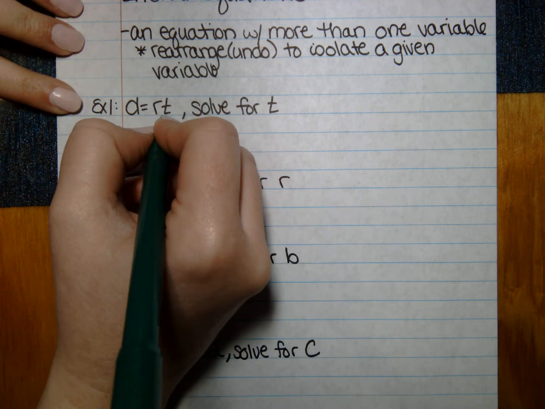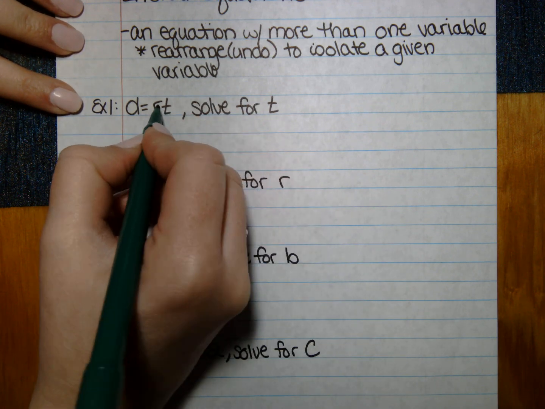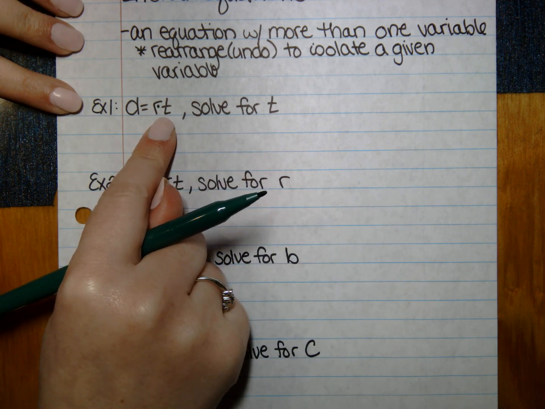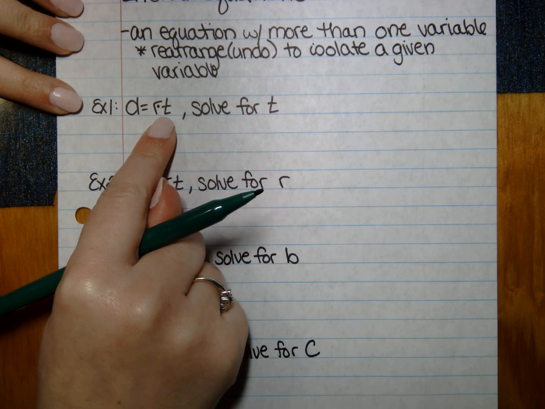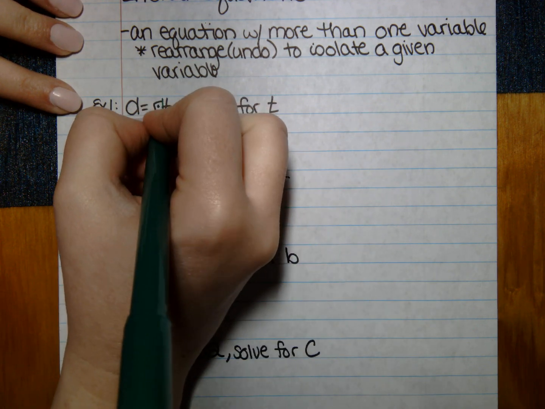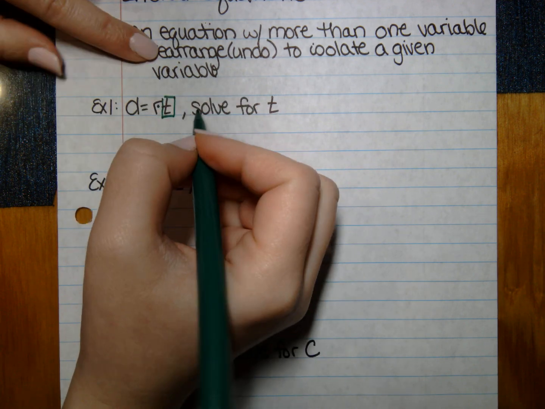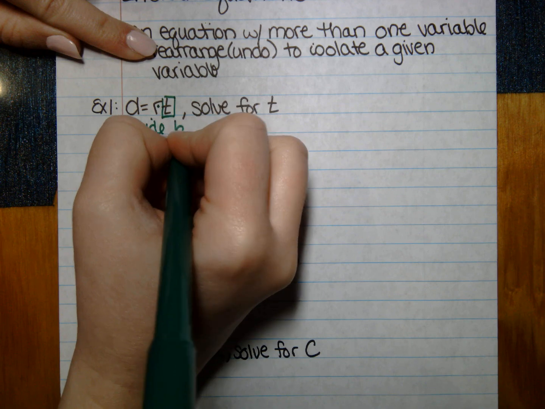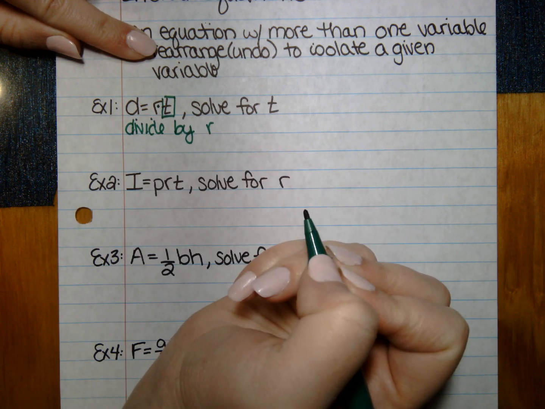So right now, it's telling you to multiply. We said that if you have variables touching or constants and variables touching, it automatically means to multiply. So in order to get this t by itself, the undo operation would be to divide by r.